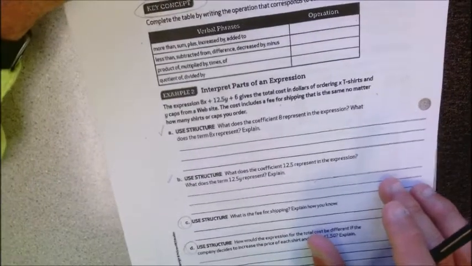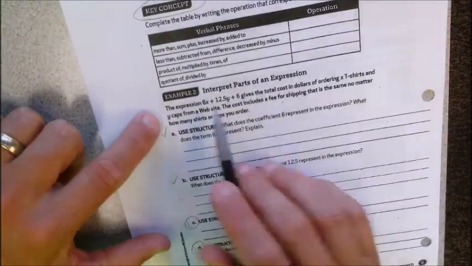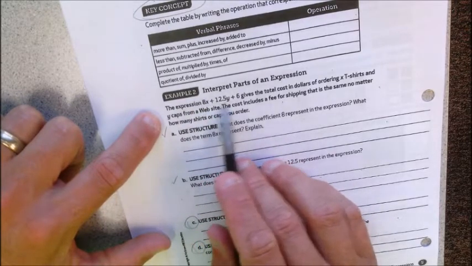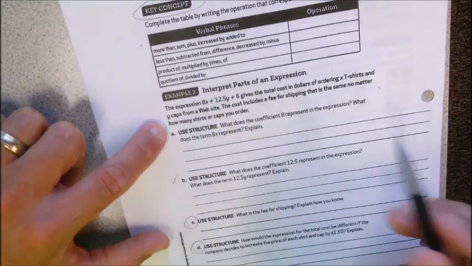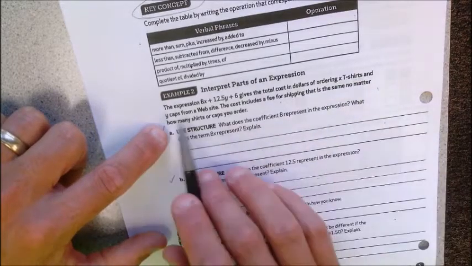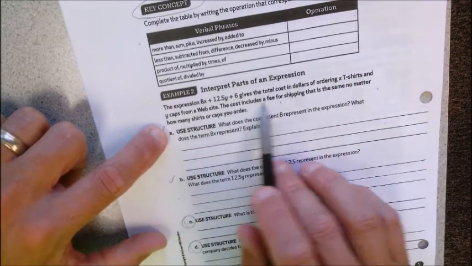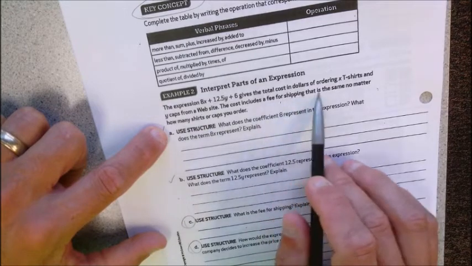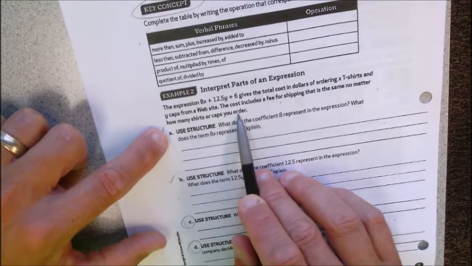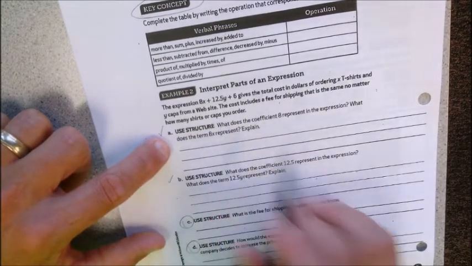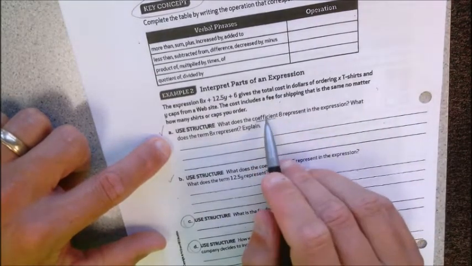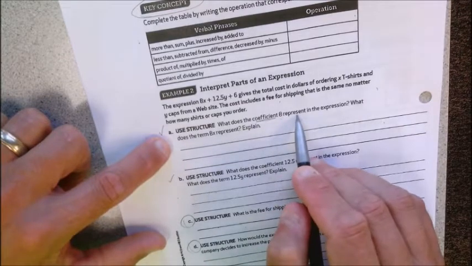So in example number 2, we're going to start off with the expression. All this is an expression; remember these are all terms, 8x is a term, 12.5y is a term, and 6 is a term, but together it's an expression. It gives the total cost in dollars of ordering x t-shirts and y caps from a website. The cost includes a fee for shipping that is the same no matter how many shirts or caps are ordered, okay? What does the coefficient, now coefficient means the number in front of the variable, okay? What does the number 8 represent in the expression?